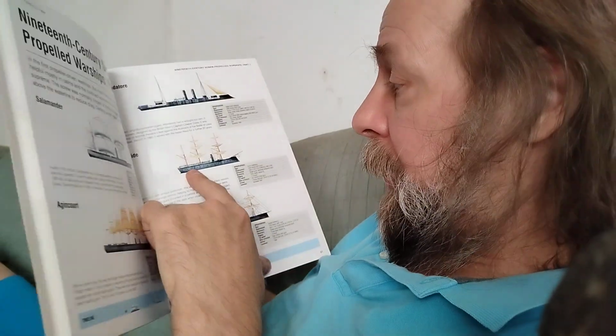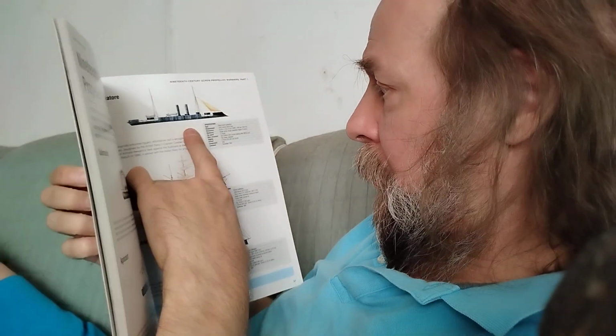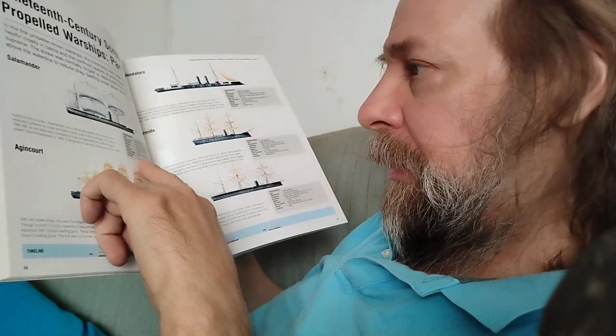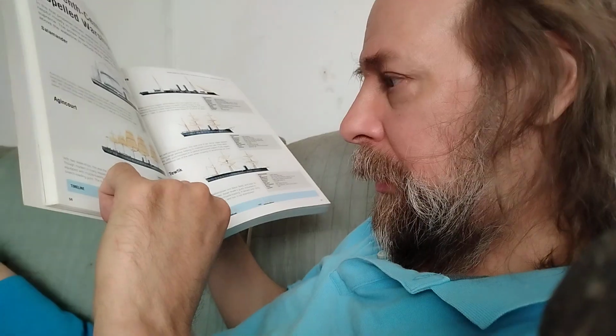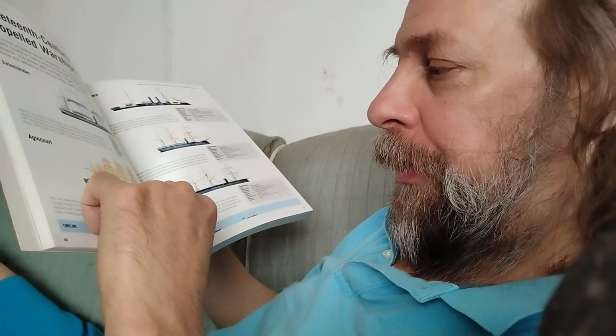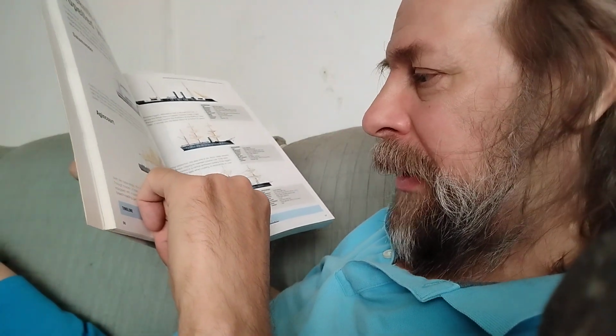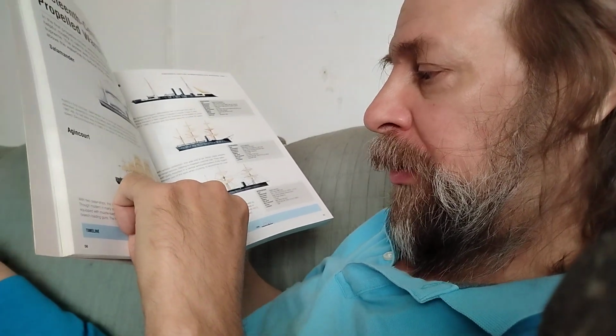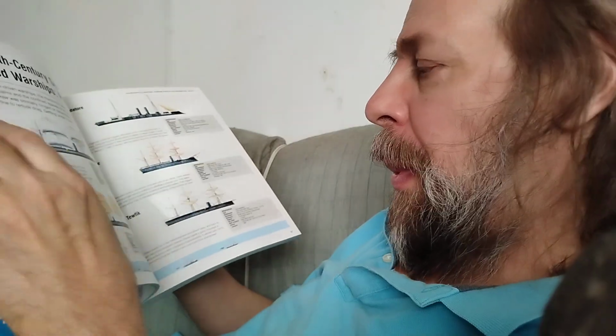1868, 1867, 1865, 1861, 1860. You got freeboard here. The guns have like 5 feet of freeboard, the gun portion like 5 feet above the waterline.